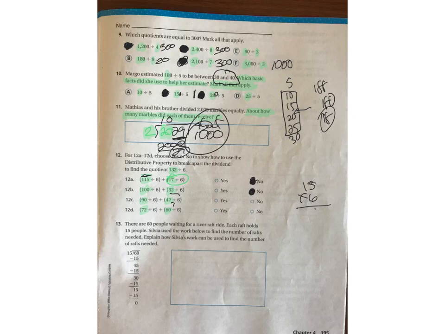So 5 times 6 is 30. Regroup my 3 tens, and now I have 1 tens times 6 gives me 6 tens, plus 3 gives me 9 tens. And look at that. That works out perfectly. So that is going to be 15. So 15 plus 7. That is the proper way to do the distributive property.